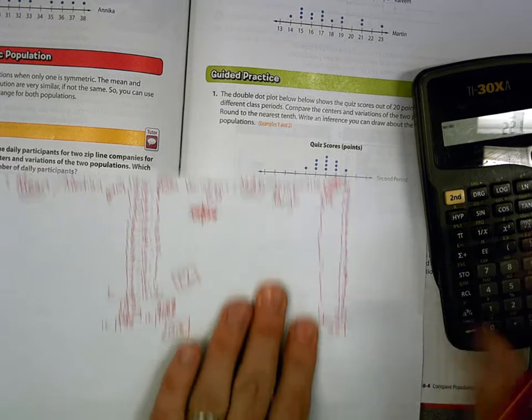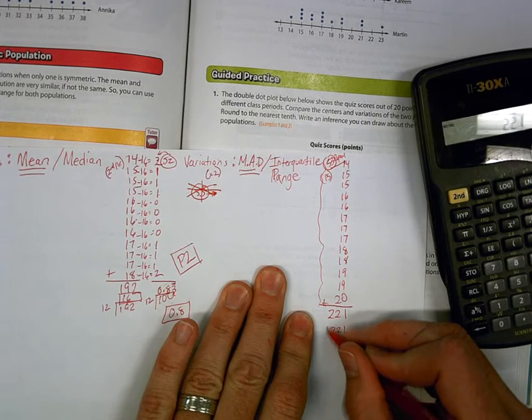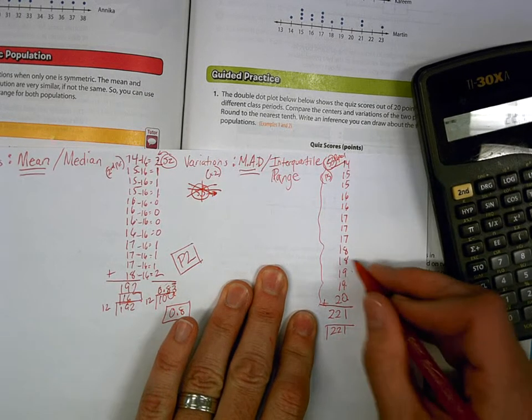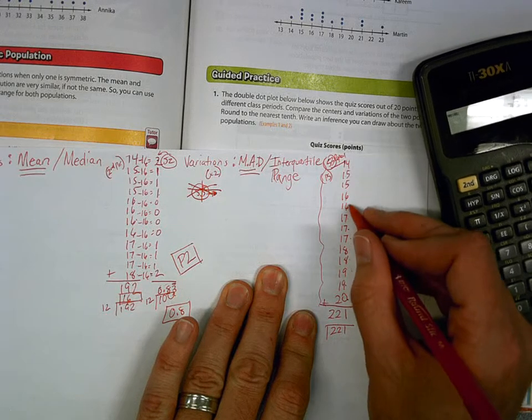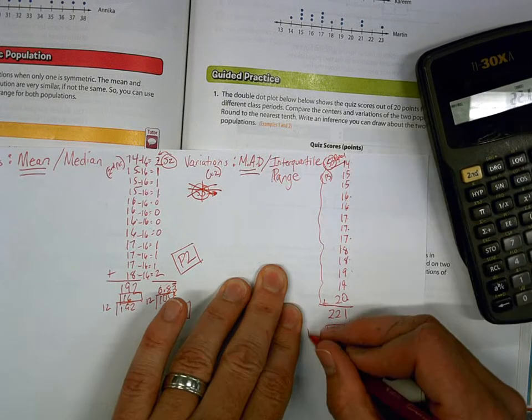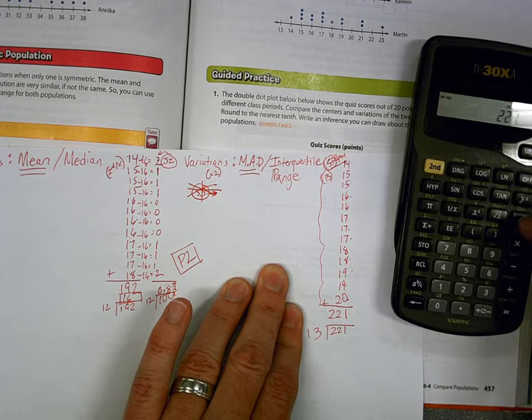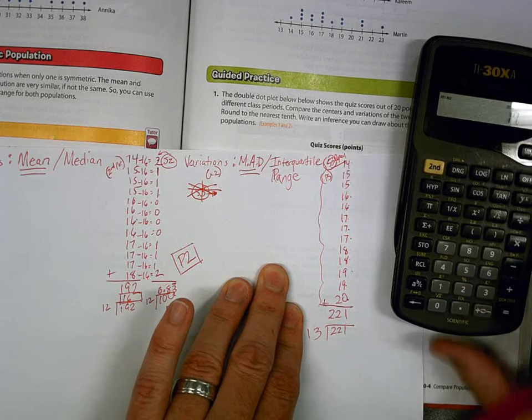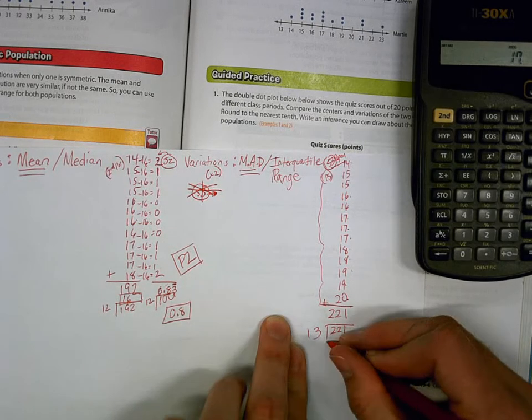I'm now going to take 221 and divide by 13, and I get 17.